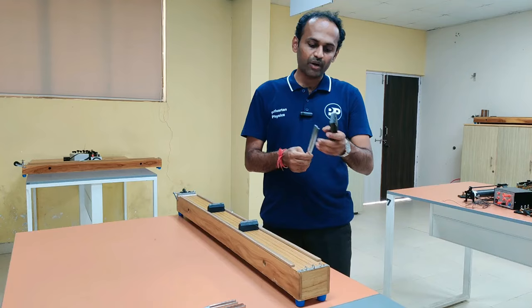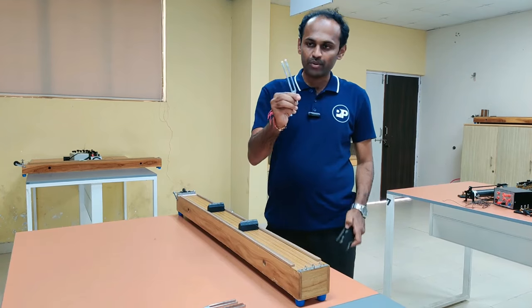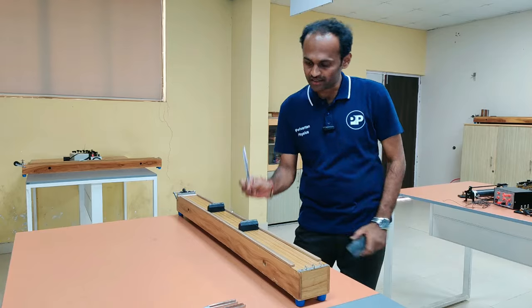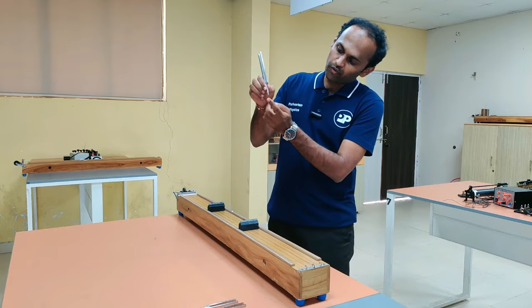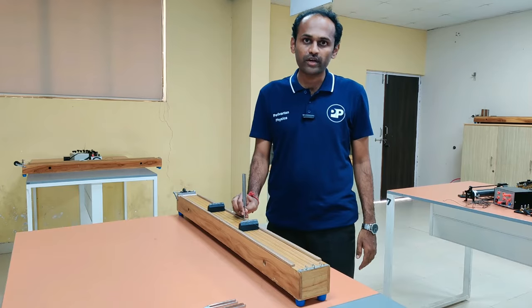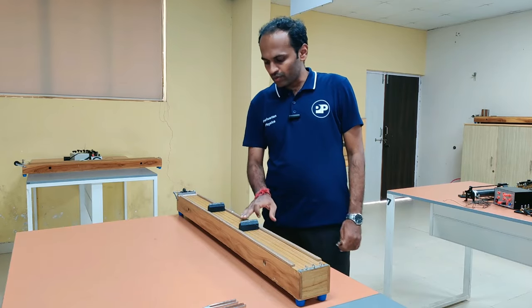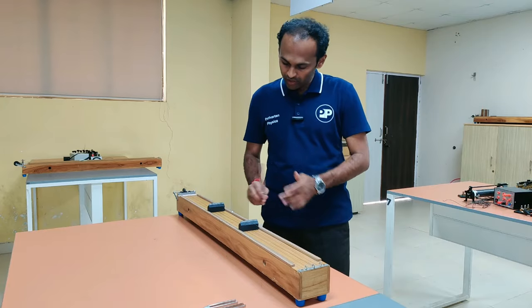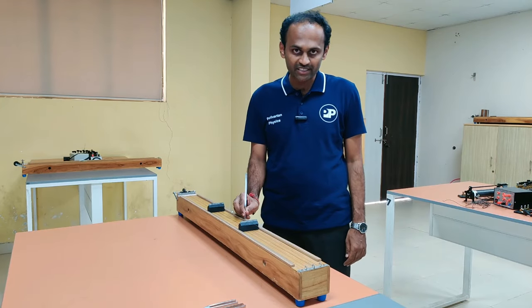Now first you hit this on the rubber pad and set it into vibration like this, and you should hold that tuning fork on the sonometer like this. You should press and hold the stem of the tuning fork on the sonometer. You can hold it anywhere, on the flat surface, or on the scale here. You can press that stem and hold it like this.